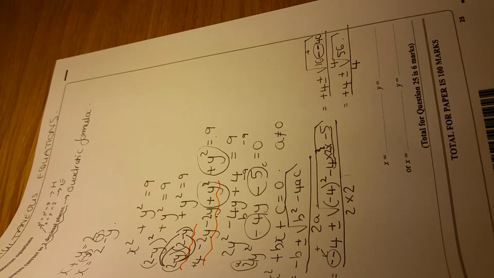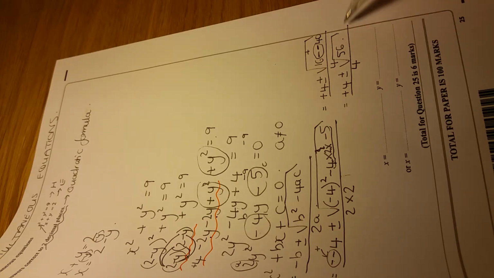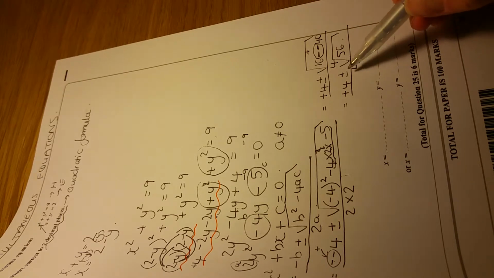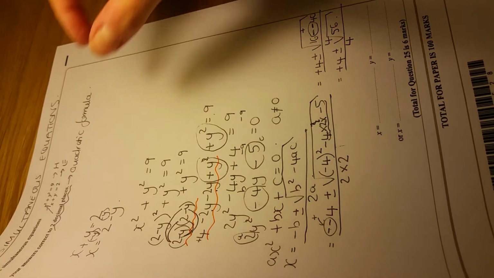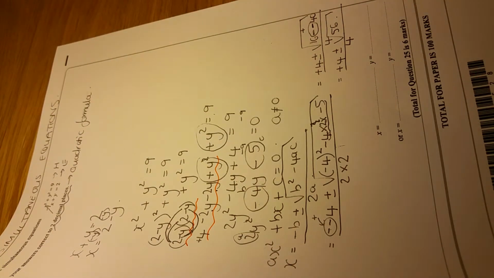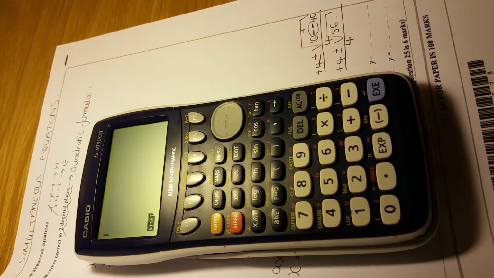So there's my solutions. So it's either 4 plus root 56 all divided by 4, or 4 minus root 56 all divided by 4. See why I'm regretting not using this space properly in a minute. Remember, put your hand up in the exam if you need to. Oh, syntax error, what's going on there?